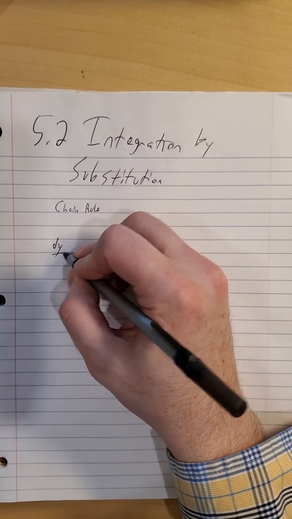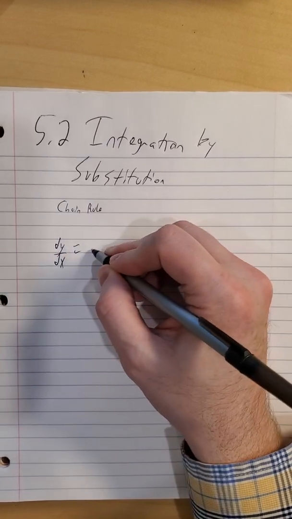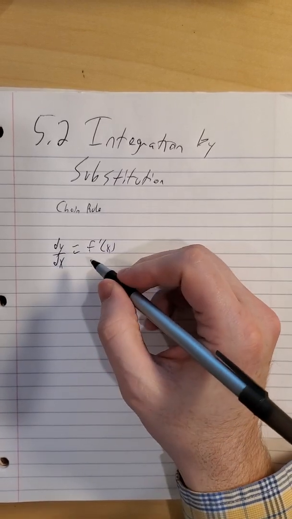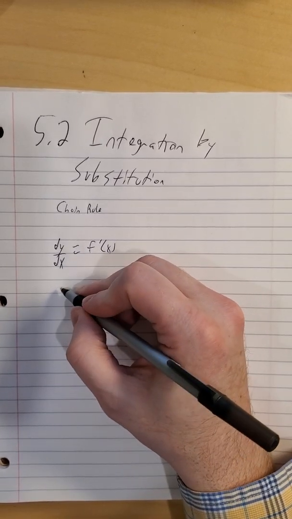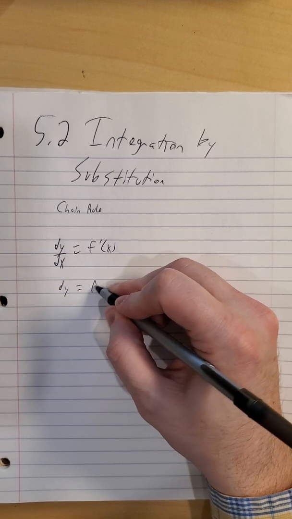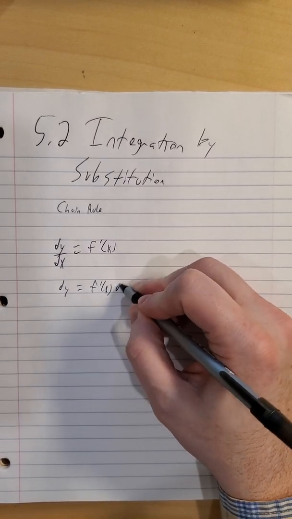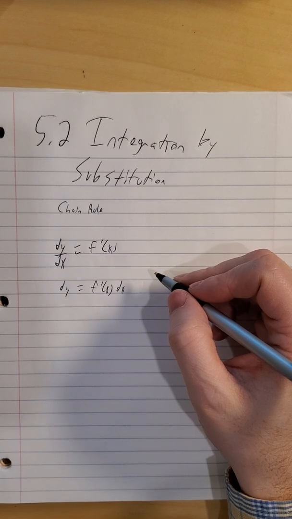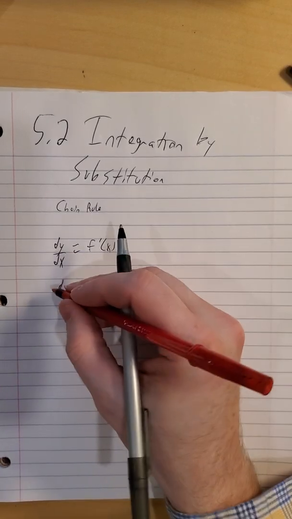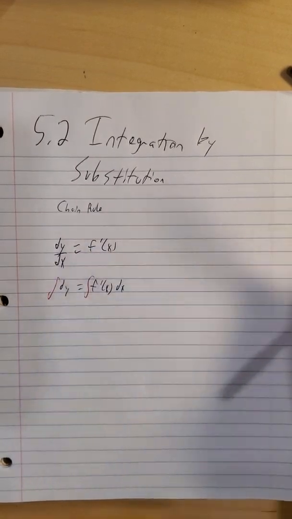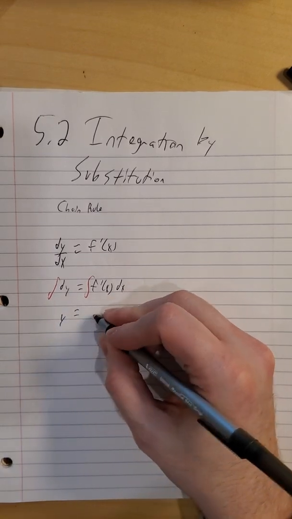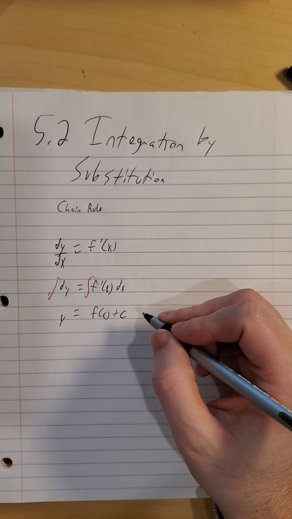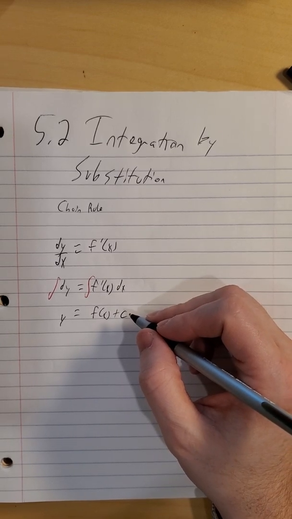So one of the properties we'll look at: if dy over dx is the same thing as f prime of x, then we can also say that dy is f prime of x times dx. And if we integrate both sides of that, then y is worth f of x plus some arbitrary constant c.